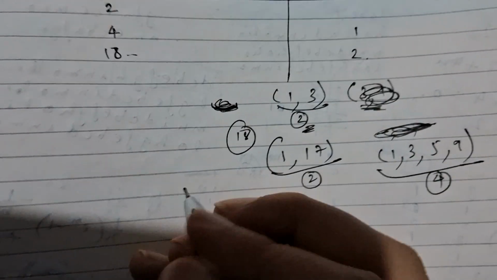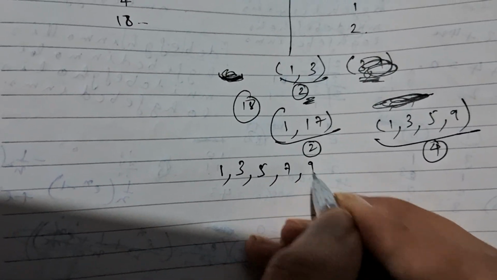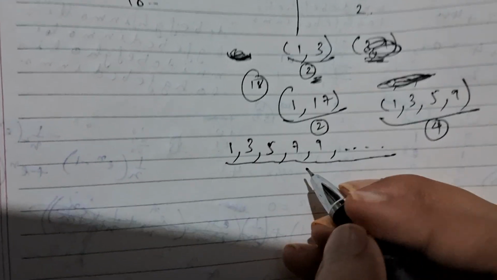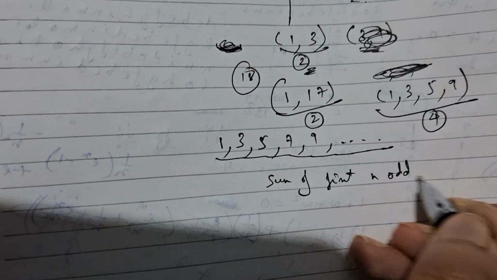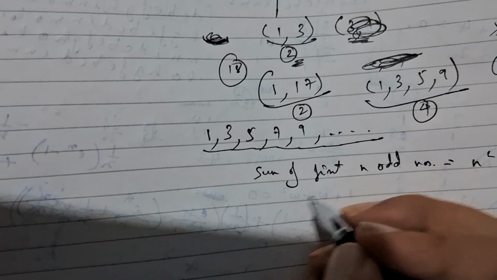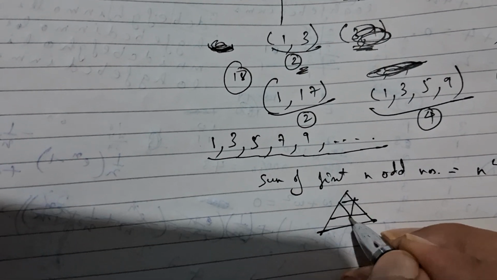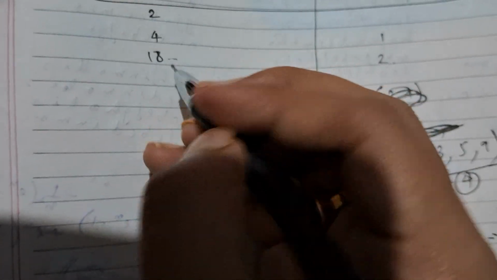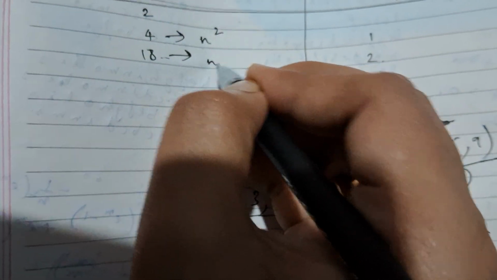So how we are going to do this is, we have to consider the greedy approach, that is 1, 3, 5, 7, 9, dot dot dot. That is the sum of first n odd numbers. So remember one thing, the sum of first n odd numbers is equal to n squared. You know this, like the triangle thing, which states that the sum of n odd numbers is n squared. So over here, we are provided with the n squared value.